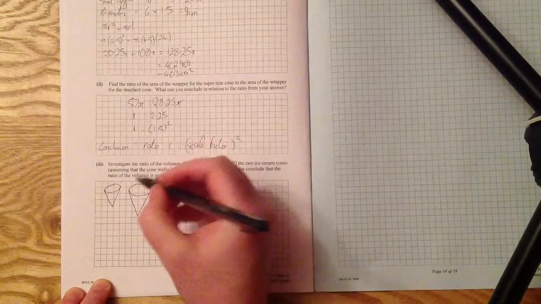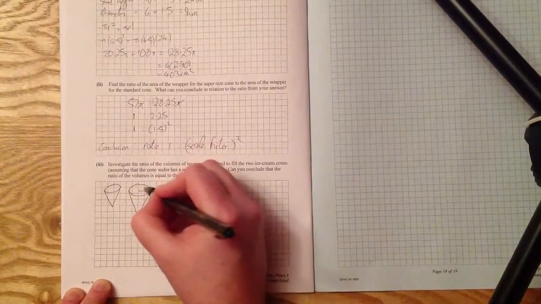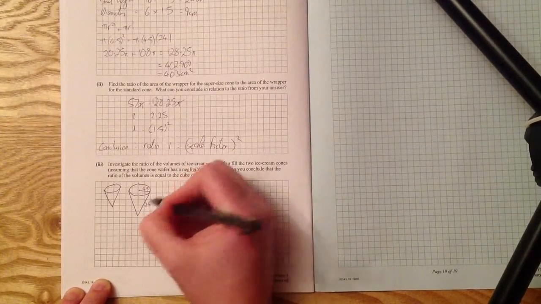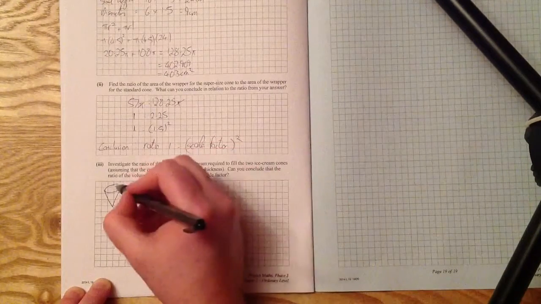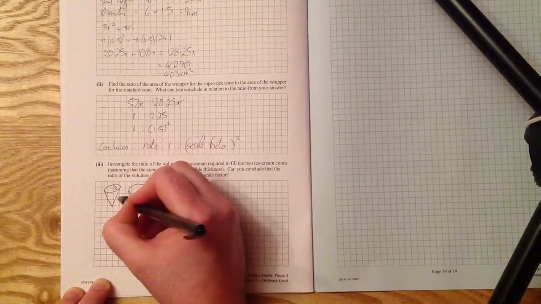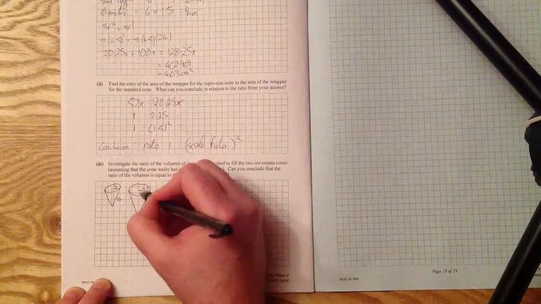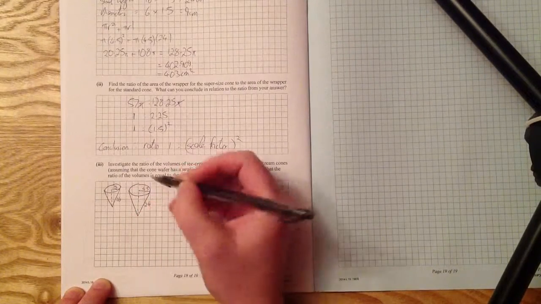Okay, and in this one here, our radius is 4.5, and our slant height was 24. And over here our radius was 3, and our slant height was 16. What we're looking for first is the height of these cones. Otherwise, we can't find the volume.